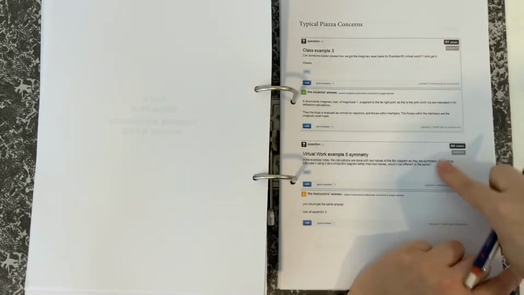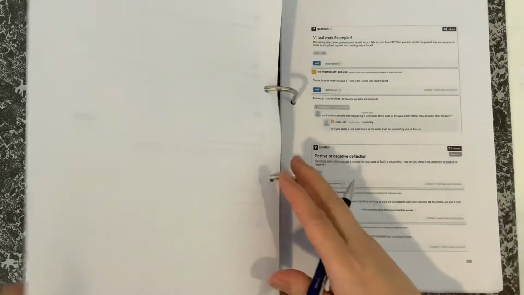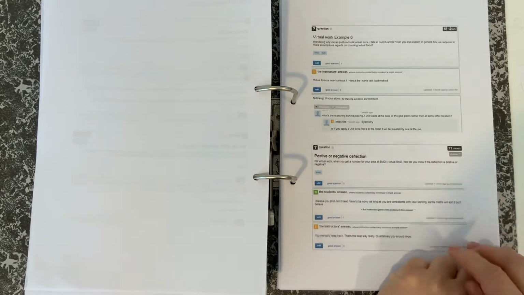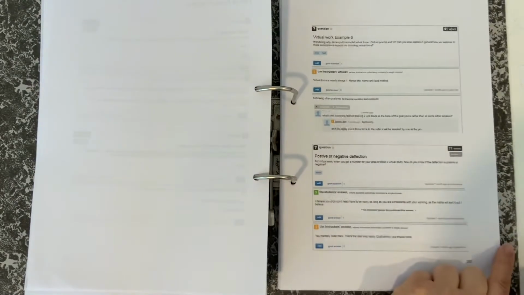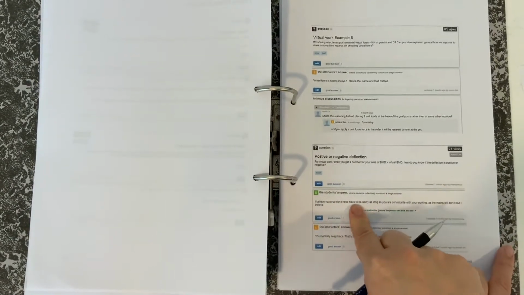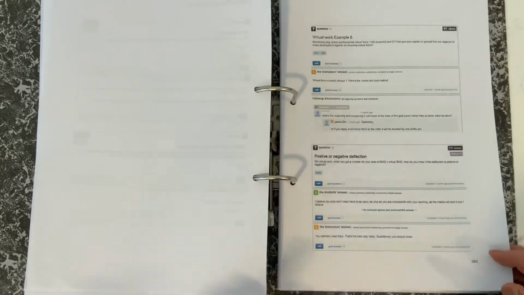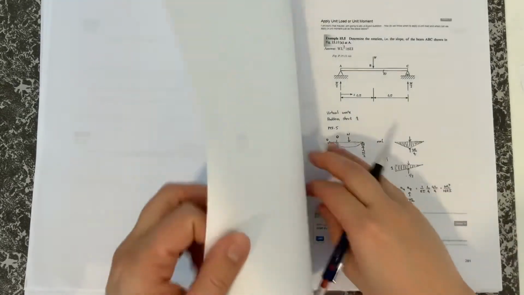So here, just some questions that previous students have asked before. This one's about the positive or negative, and as long as you're consistent, you don't need to worry about positive or negative. As long as you're consistent with your workings, the maths will sort it out. And then I endorsed that solution.